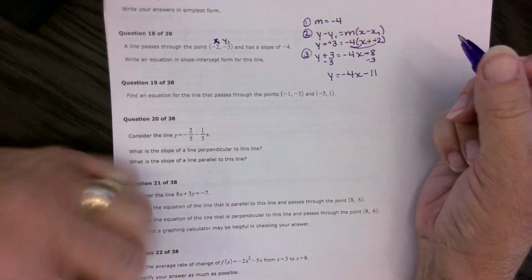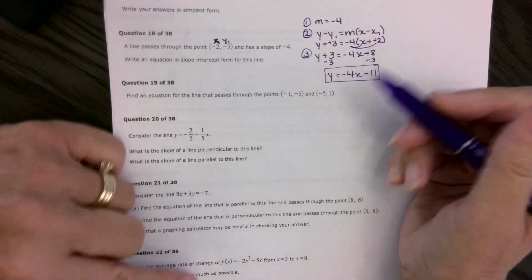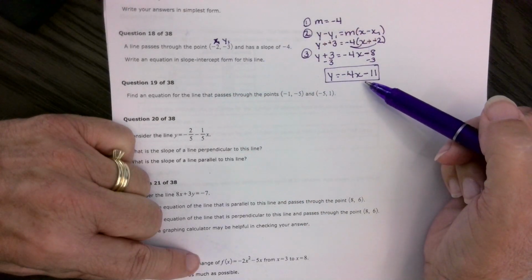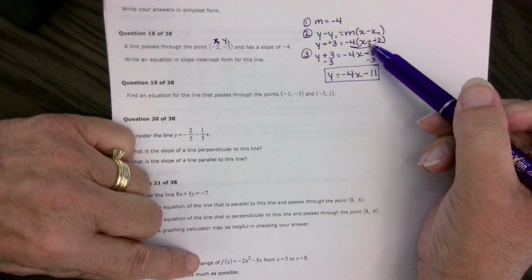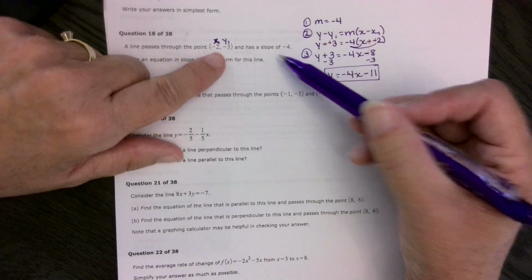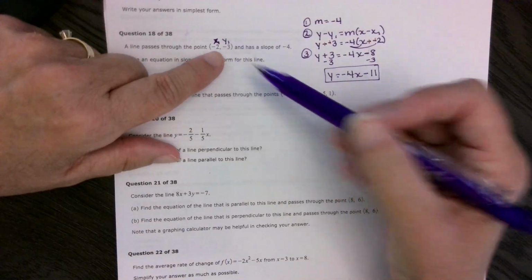Now you can actually check this answer. Okay, the first thing is, did we write an equation of a line that has a, well, first of all, it's in slope-intercept form. This would be point slope form right here. I'll always ask for this. Does it have a slope of -4? Yes. Is -2, -3 on this line?